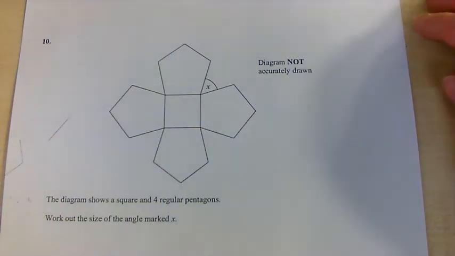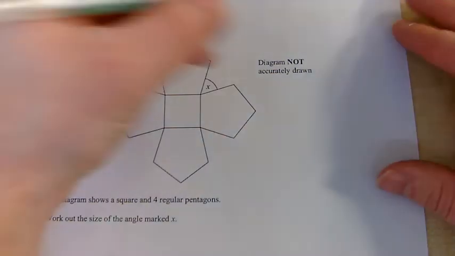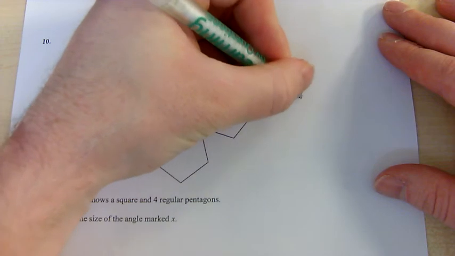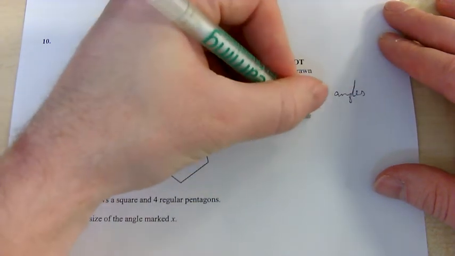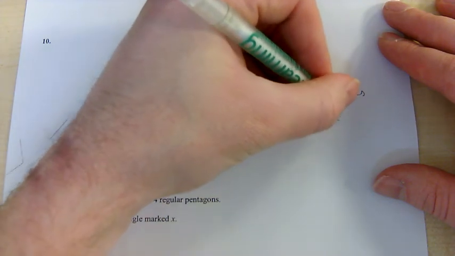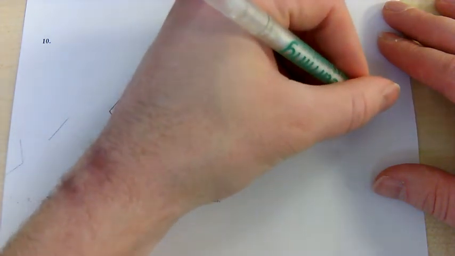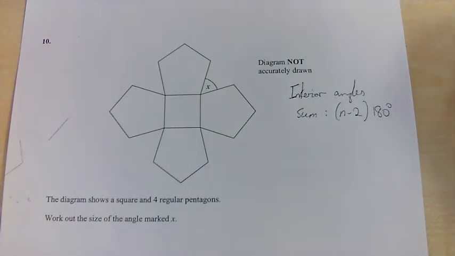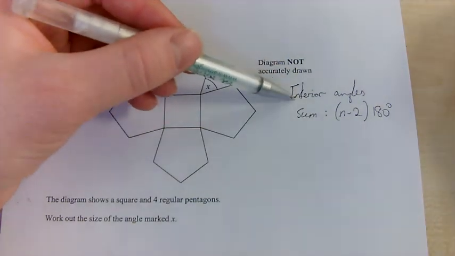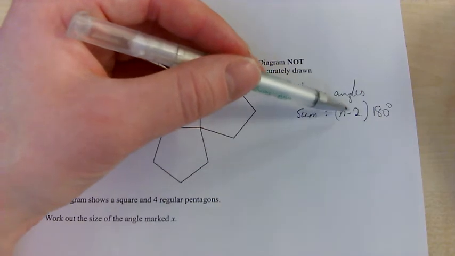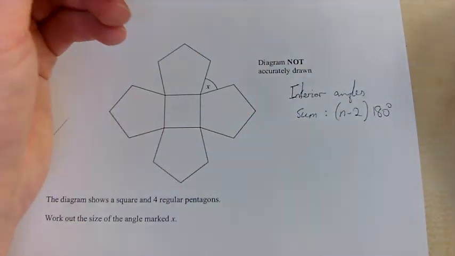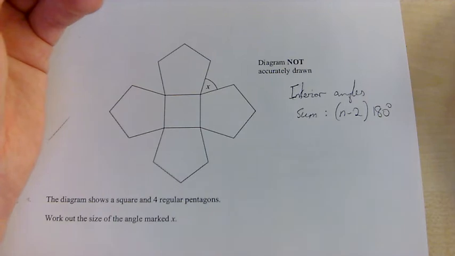Right, in this video we're going to look at some exam questions on polygons. When it comes to polygons, some of the key things you need to remember: interior angles, sum will be n minus 2 times 180 degrees. So if you want to find the sum of interior angles of any polygon, take n, which is the number of sides, subtract 2, times it by 180, and you've got the sum of the interior angles.